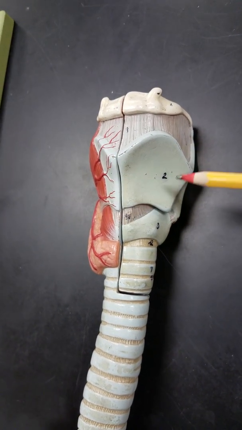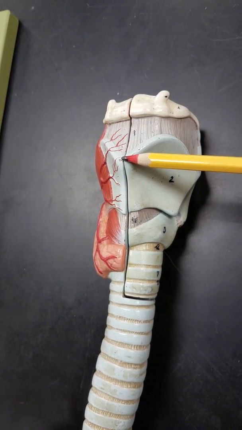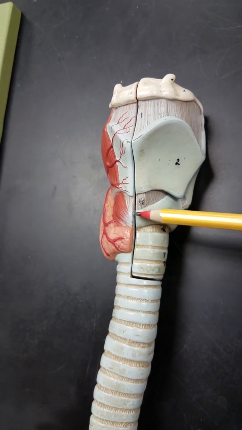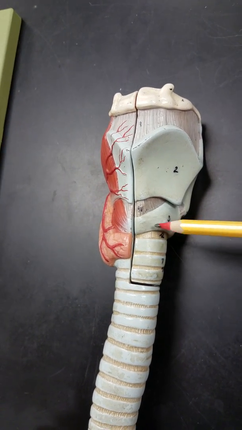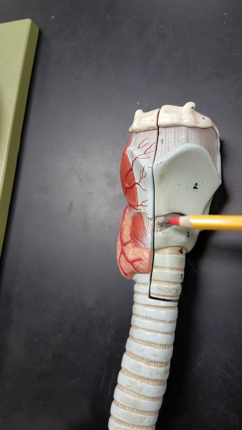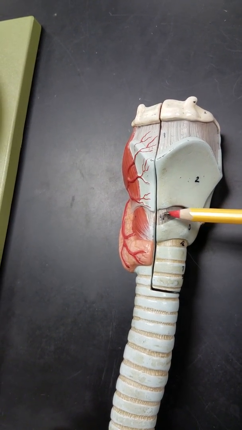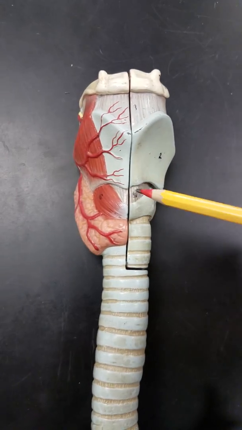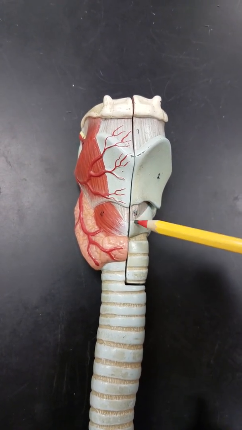Thyroid is more V-shaped. It has a tip called the prominence. The cricoid is circular, so it goes all the way around the bottom of the larynx. Between the two, we see a ligament here known as the cricothyroid ligament. So here's the cricothyroid ligament.